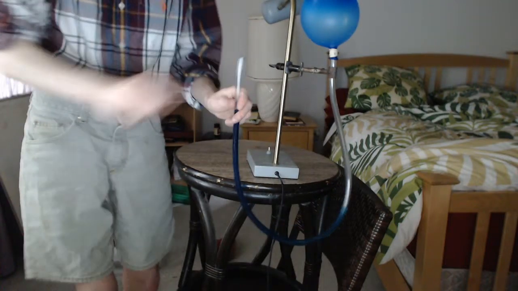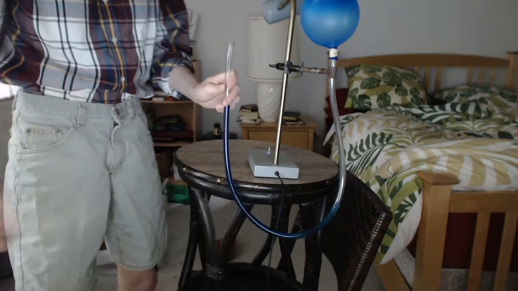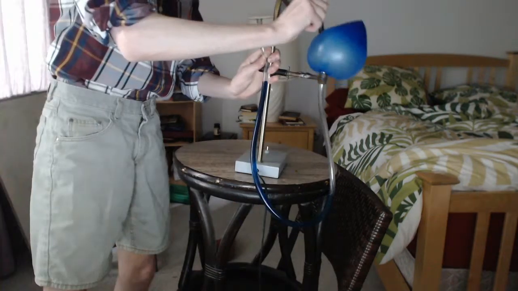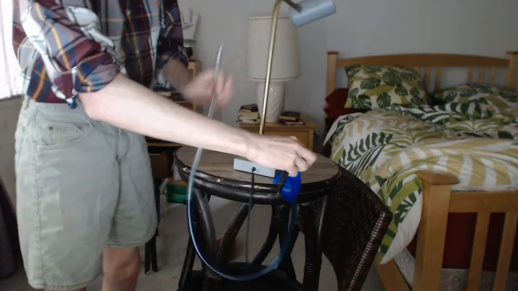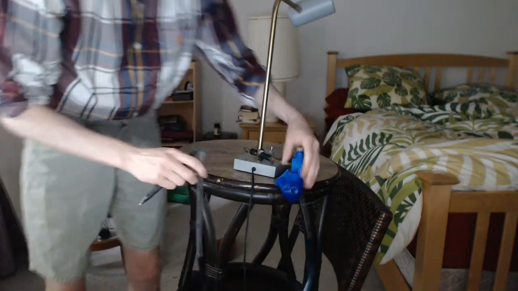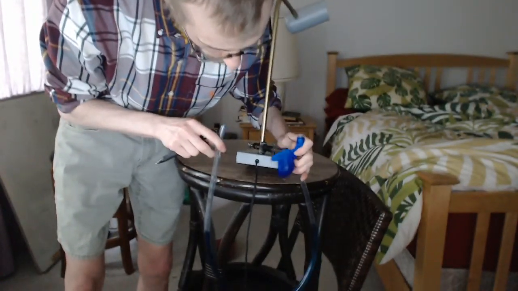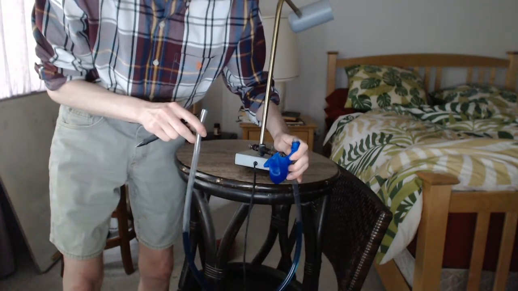And then the last thing that I wanted to do was to pop the balloon, but I'm not sure I've actually... Aha, there it is. So with the balloon popped, you can see that the level of the water has returned to where they're both even.